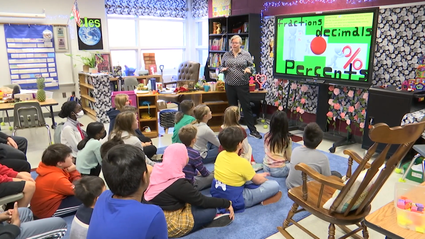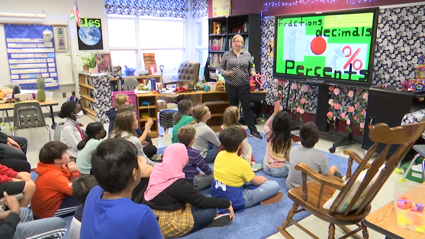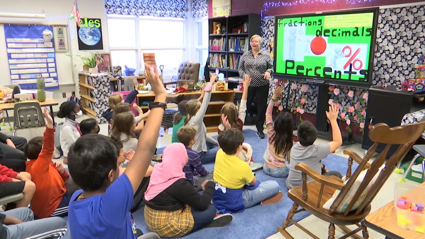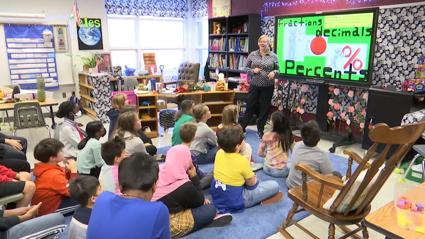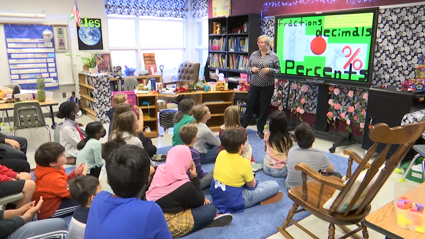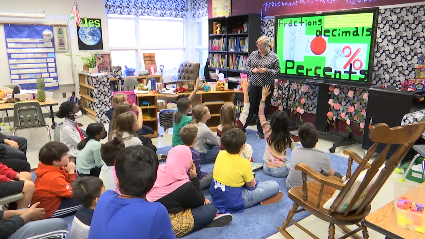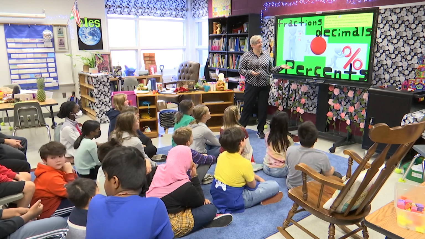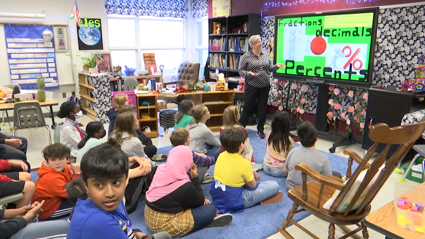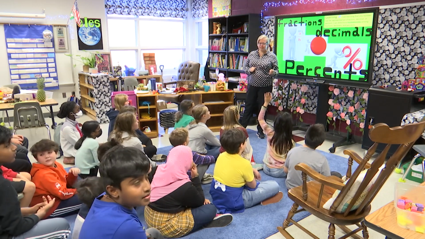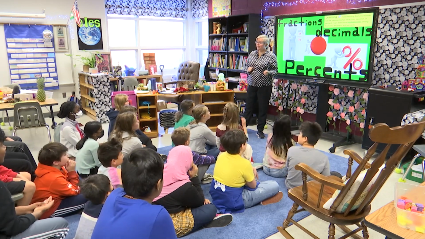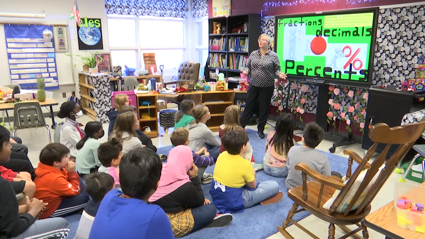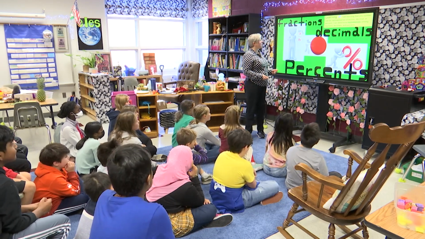Raise your hand if you can see any root words in equivalencies. Ash. Equivalent. And anything else? Kayla. Equal. Equal, that's right. Equivalent and equal. So what is our guess about what equivalencies among fractions, decimals, and percents means? Emery? Like equals? Equal to each other. Exactly. Yes.